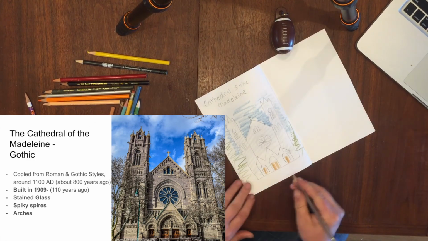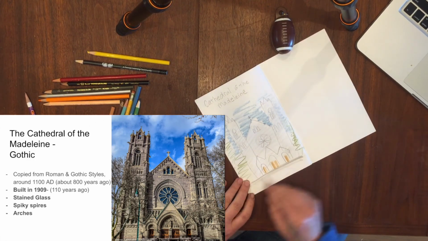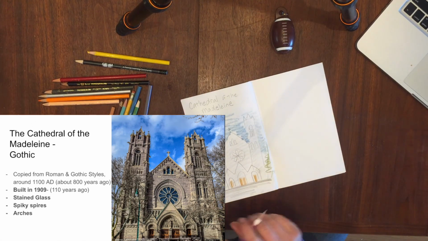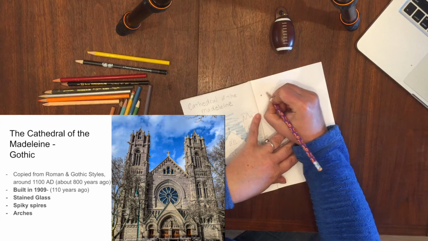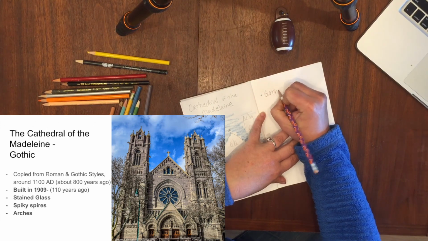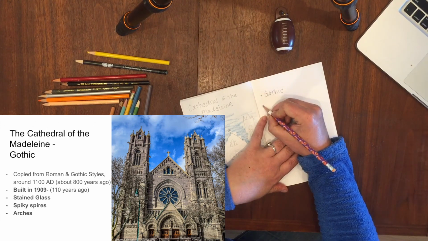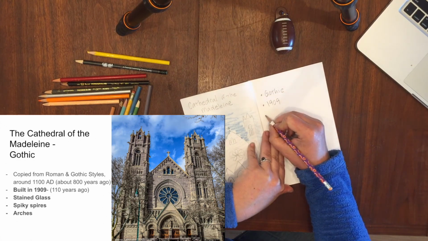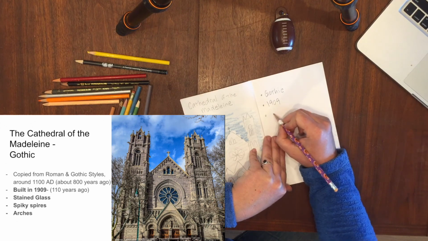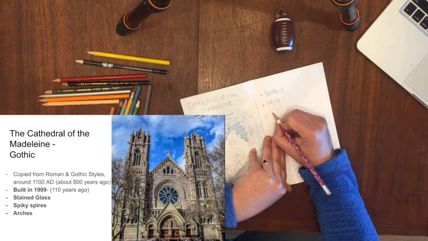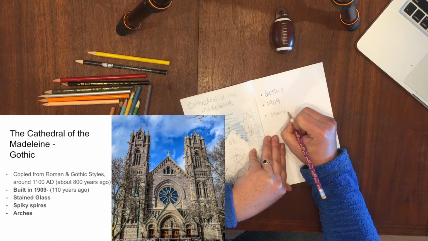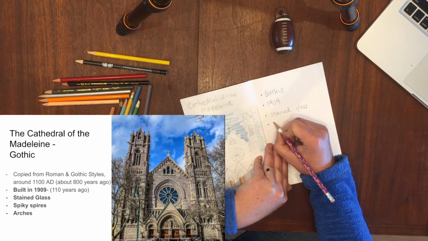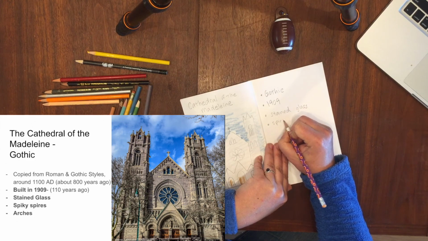Okay, now for our facts for the Cathedral of the Madeleine. The style is Gothic, built around 1909. And some interesting things about the style are stained glass, spires.